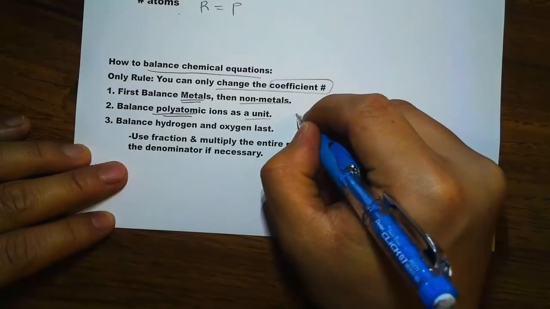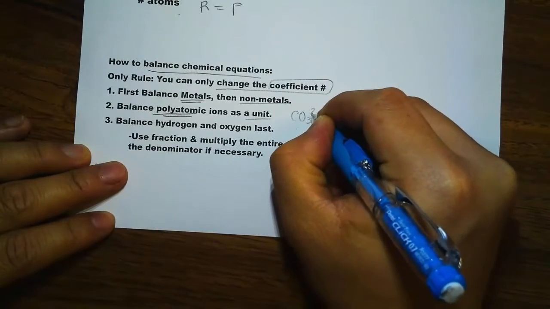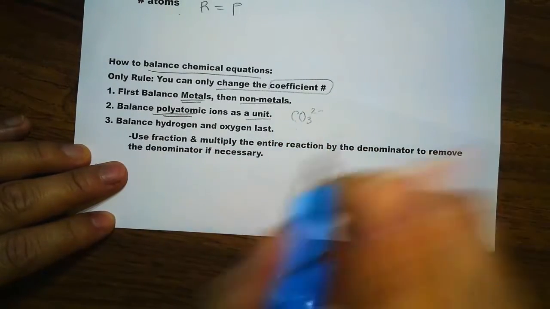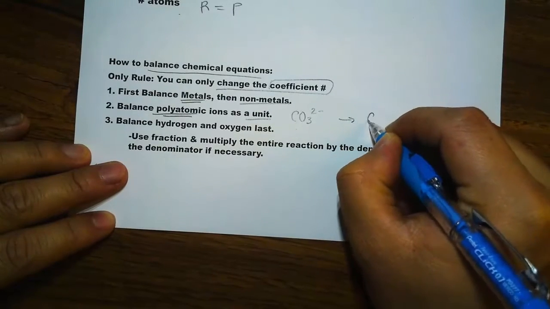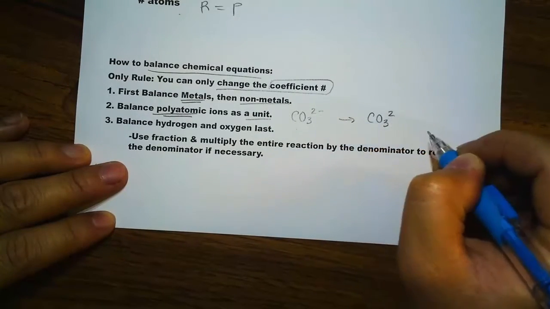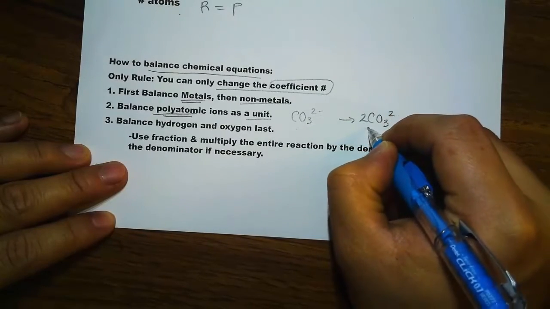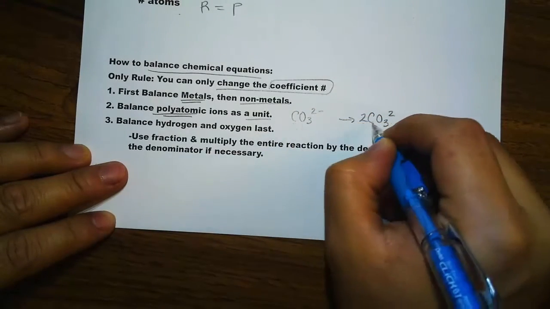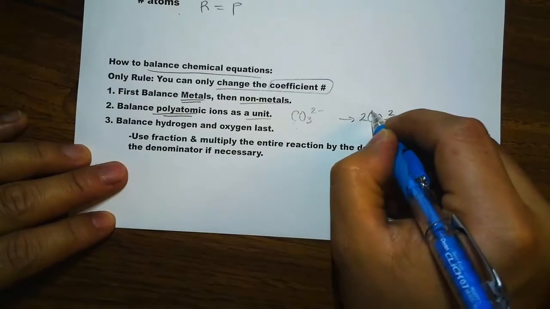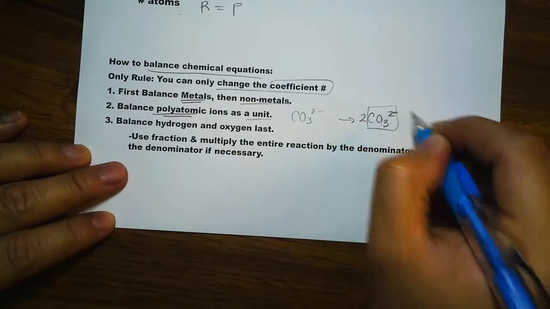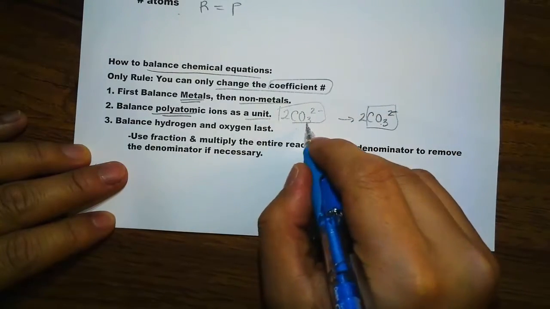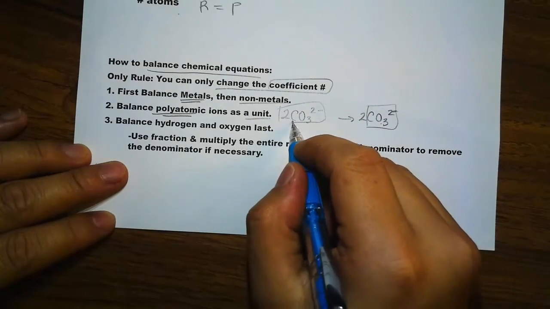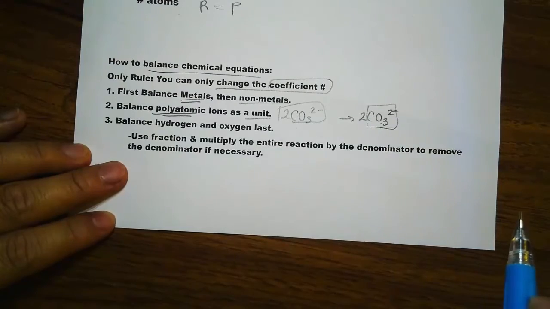So for instance, we have CO3 2- on the reactant side, okay? And then on the product side, you also have CO3 2-. If there are two right here, of course over here we don't just look at carbon and oxygen individually, but if there are two of that right there, I know there are going to be two of that right there. Notice how it is a unit rather than carbon and oxygen separately.